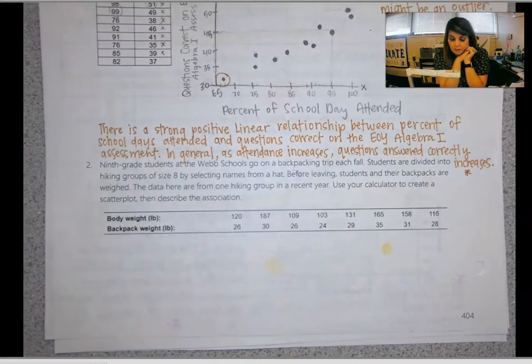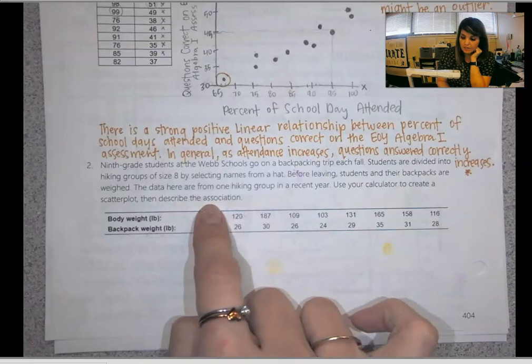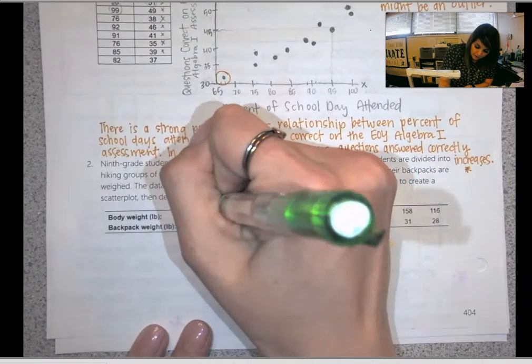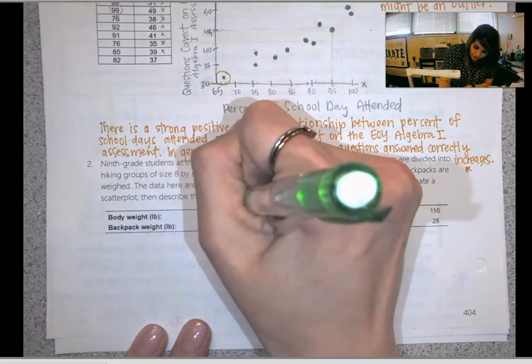So let's read the prompt. 9th grade students at the Webb schools go on a backpacking trip each fall. Students are divided into hiking groups of size 8 by selecting names from a hat, so they're randomly selected. Before leaving, students and their backpacks are weighed. The data here are from one hiking group in a recent year. Use your calculator to create a scatter plot, then describe the association. So notice, describe the association and describe the scatter plot mean the same thing. Those are interchangeable.